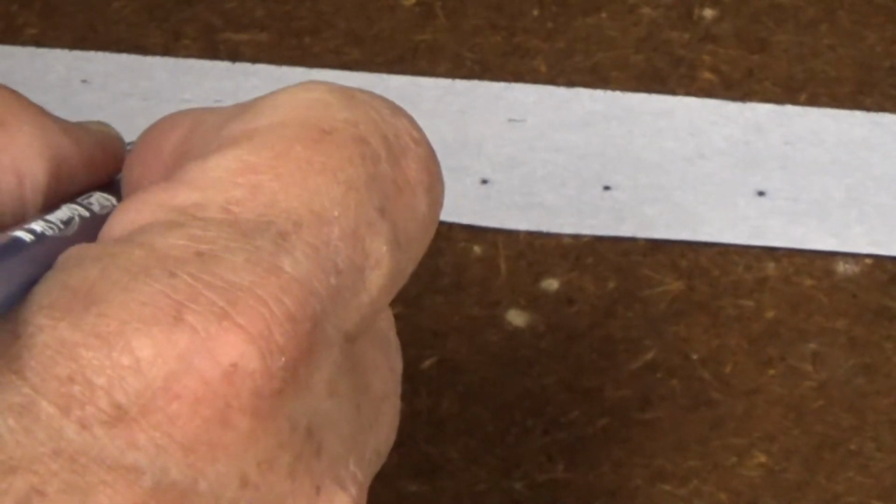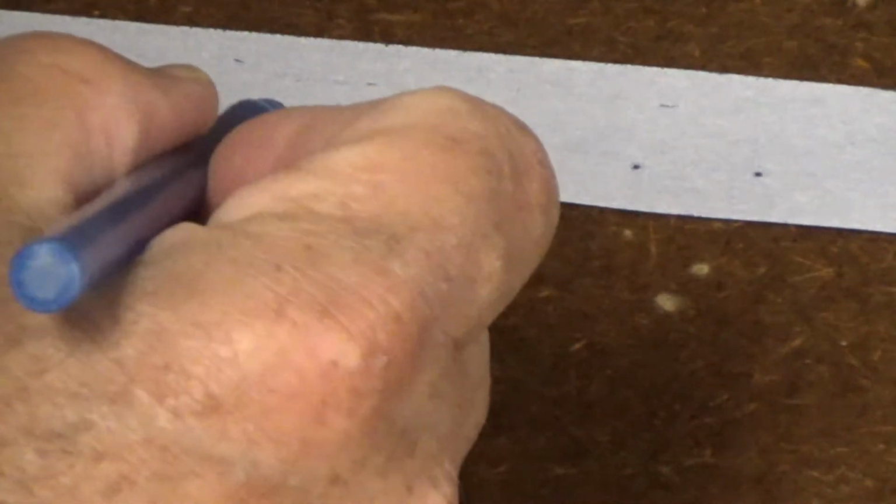So for the data that you're going to analyze, I'm going to mark some of the dots, and I'm not going to choose this first big blob. That's sort of like my reaction time when I was dropping the tape, so I won't choose that one. I'm going to choose this next dot here, and I'll number that 1. Then I'm going to choose every other dot, so delta t will be 1/30th of a second.